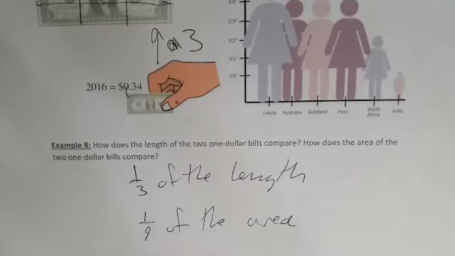Or one is 3 times as more. Same as saying the other one is 1/3 of the other one. You could also say 3 times the length is 9 times the area. That would also be a correct and good statement.